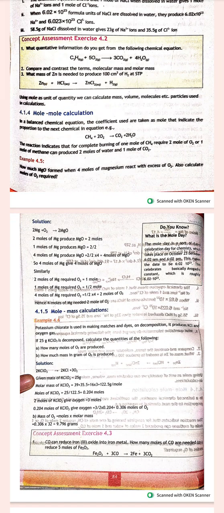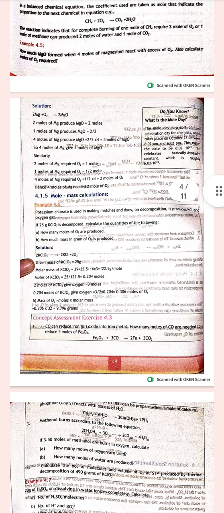So this reaction indicates that complete burning of 1 mole of CH4 requires 2 moles of oxygen, and 1 mole of methane can produce 2 moles of water and 1 mole of carbon dioxide. Here is an example: how much MgO is formed when 4 moles of magnesium react with excess O2? Also calculate the moles of oxygen required. This is basically the mole to mole calculation.